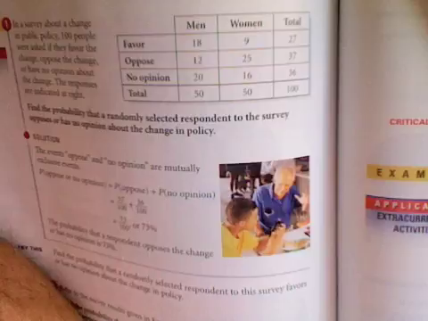Okay, we weren't told anything about men or women, and so the probability that they oppose it, well, that's the total number of people that oppose it, 37, divided by the total number of people surveyed, 100. And then the probability that they have no opinion is the number of people that had no opinion, 36, divided by the total number of people, 100. So I add 36 over 100 and 37 over 100, and I get 73 over 100, or 73%. So the chance that a person selected at random will either oppose or have no opinion is 73%. And that's example 1.